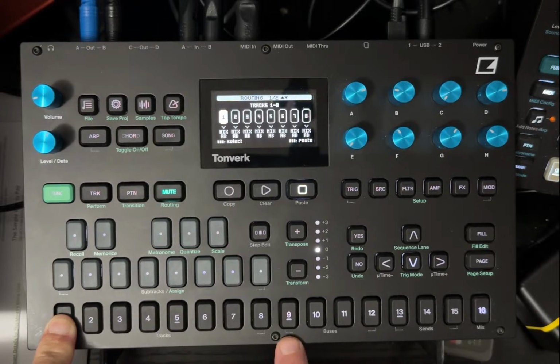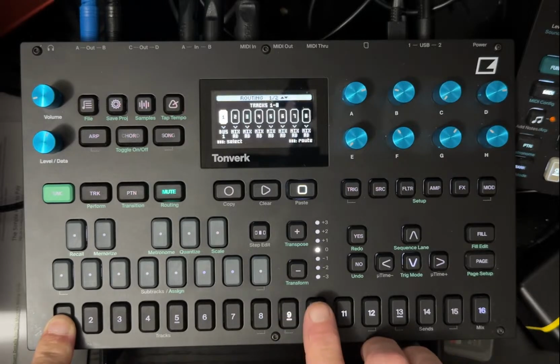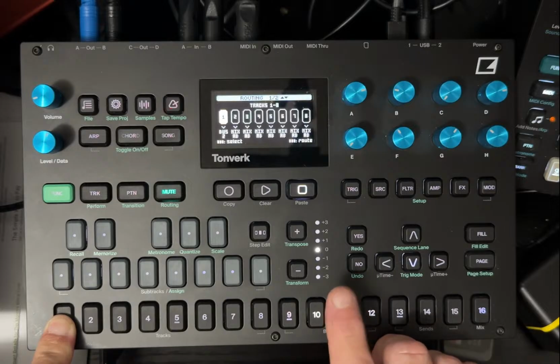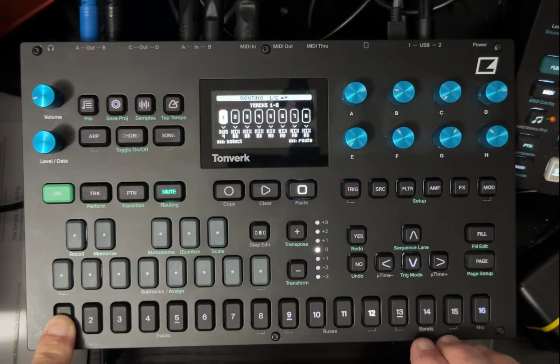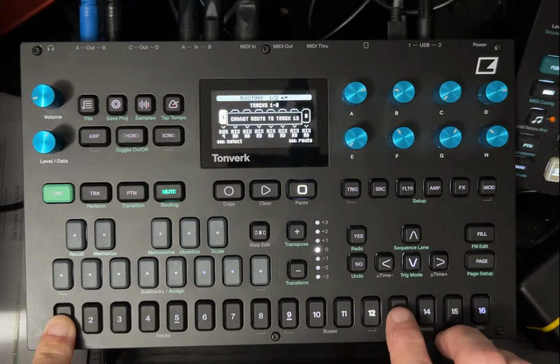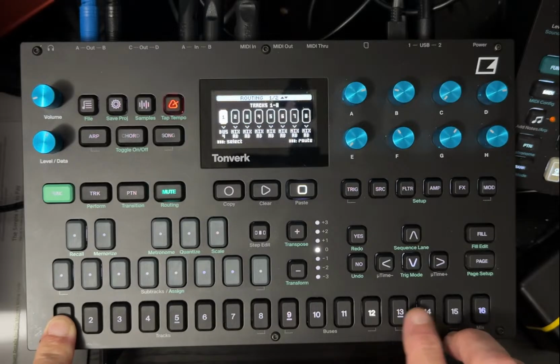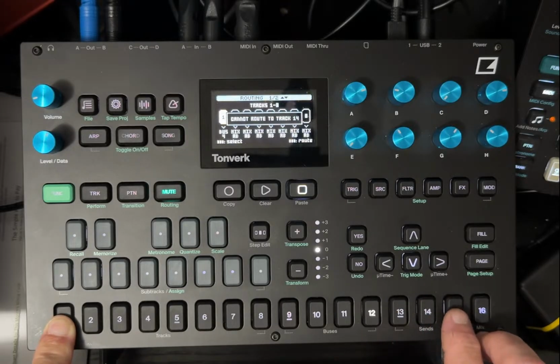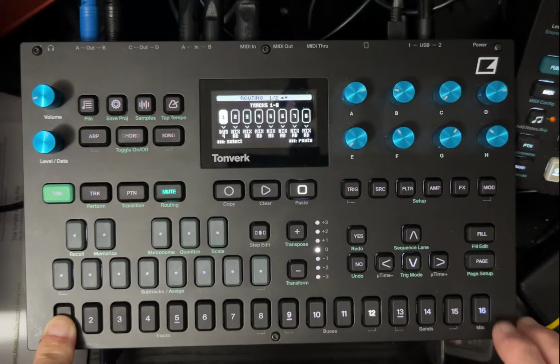You can send it to bus 1 by just pressing 1 and 9, whoop, bus number 1, or pressing 1 and 2 for bus number 2, and so on and so forth, right? And you cannot route it to track 13, track 14, or track 15, but you can route it to AB, which is normal.